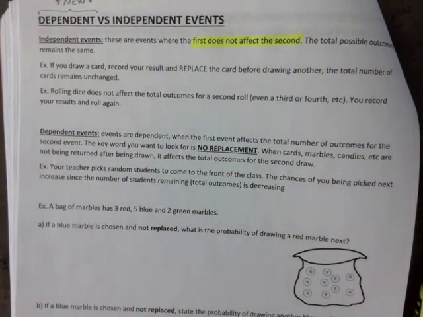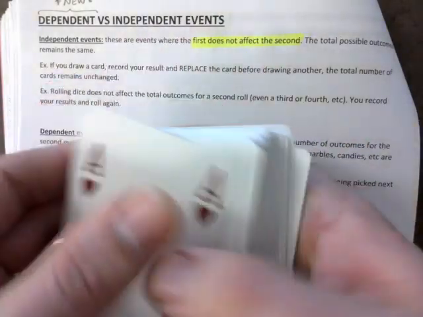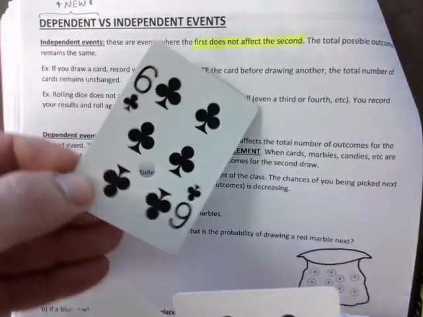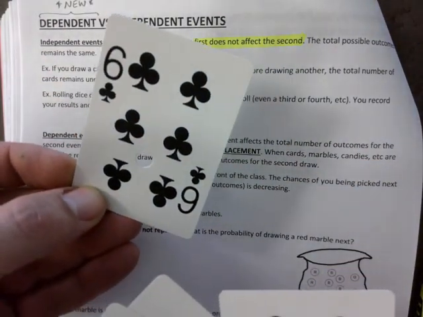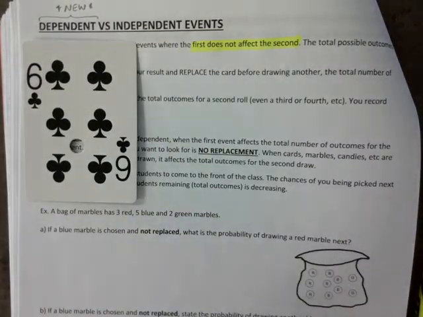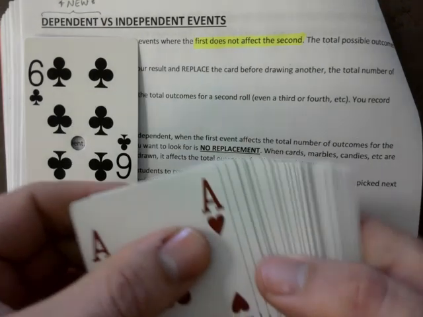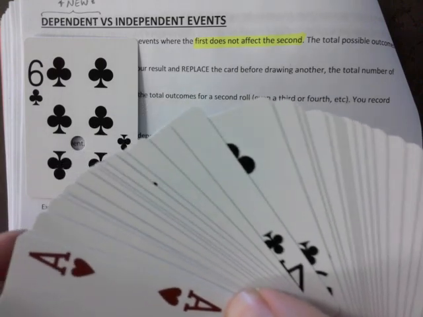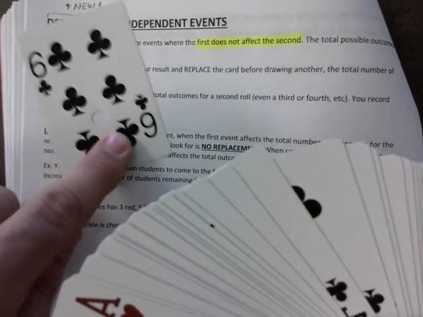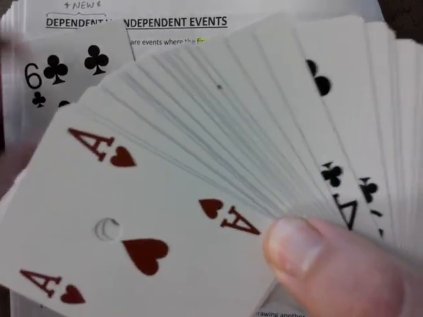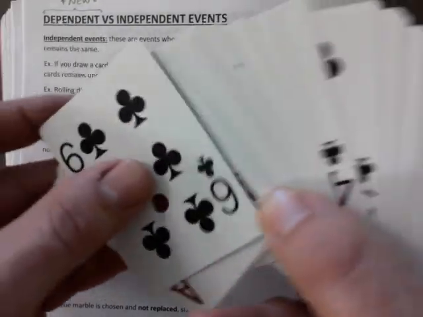cards. Let's take the jokers out. If I just grab a random card and I grab a 6 of clubs, I put that aside. I don't put it back. And I want to draw another card. Is the probability going to change for my second draw? Yeah, because I removed a card. So the total number of outcomes has changed.